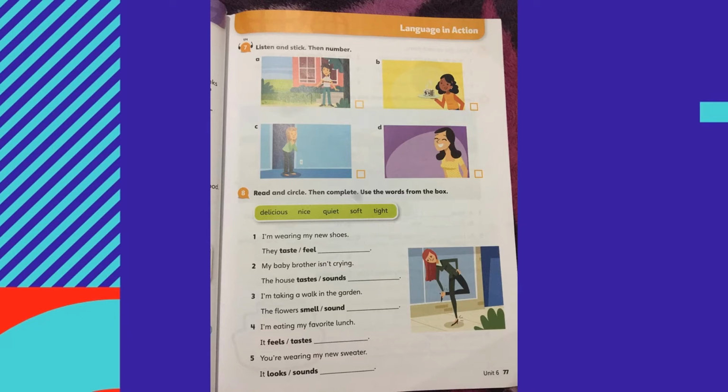In number 1, it says, I'm wearing my new shoes. Yo estoy usando mis zapatos nuevos. They taste or they feel. Remember that taste is for food and feel, we're talking about objects. Taste es sabe y feel es sentir. So, what is your answer? My answer can be they feel tight. Que es apretado.